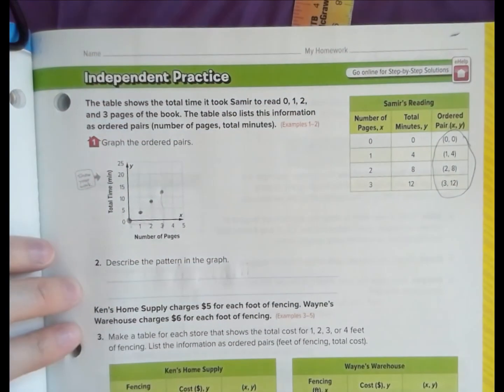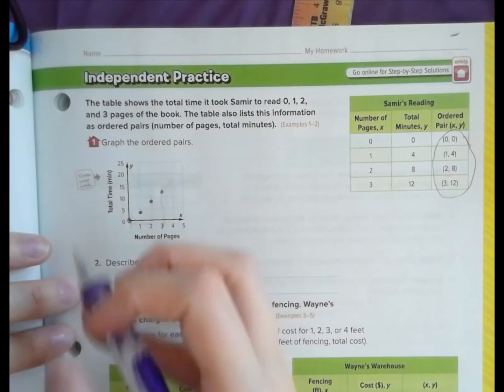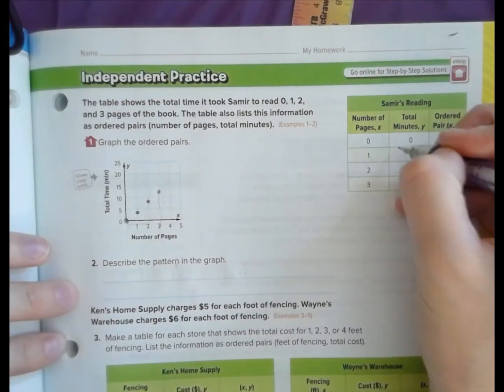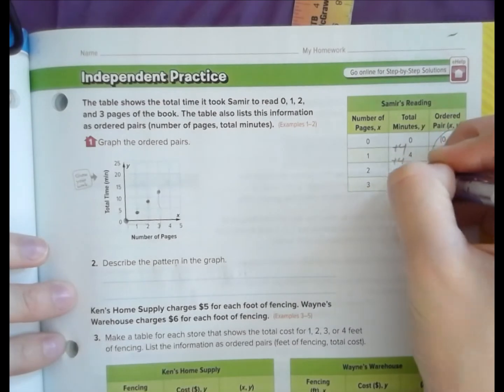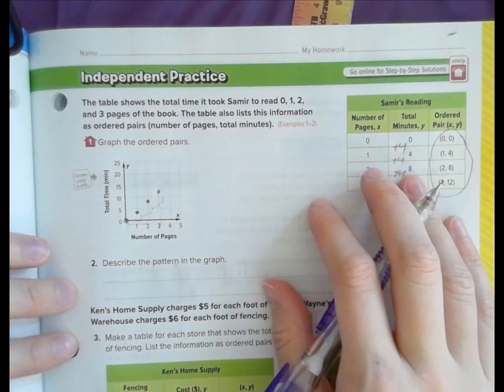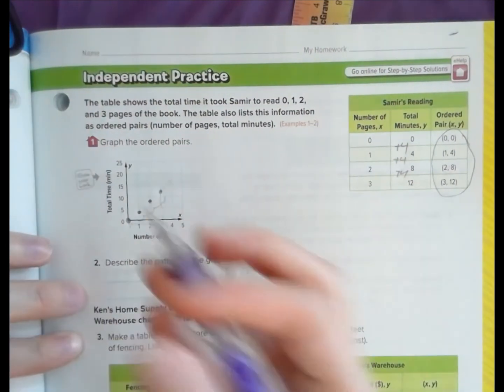Alright, number 2 says describe the pattern in the graph. My graph shows that there's plus 4 every single time. So it's a steady increase of 4. Since we're working on ratios, I want to put it into a ratio.